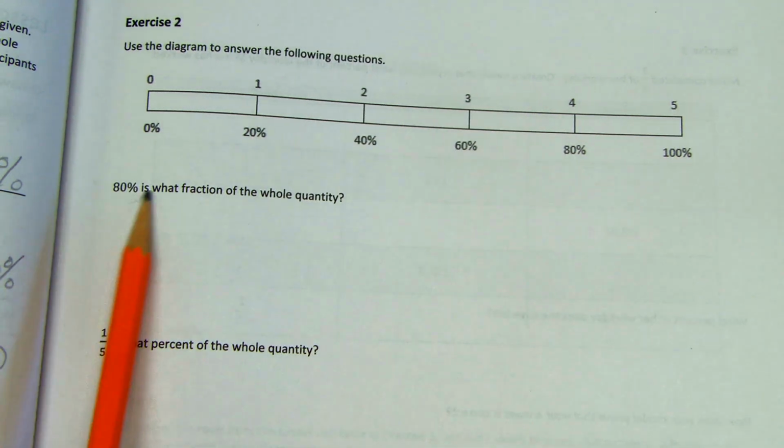All right, exercise 2. Use the diagram to answer the following questions. Okay, so they've made a diagram for us, so it looks like the one we made for example 2. Let's use it to answer questions. So it says 80% is what fraction of the whole quantity? Well, looking at this, do you see any fractions there? I don't. However, there are fractions hidden there, right?